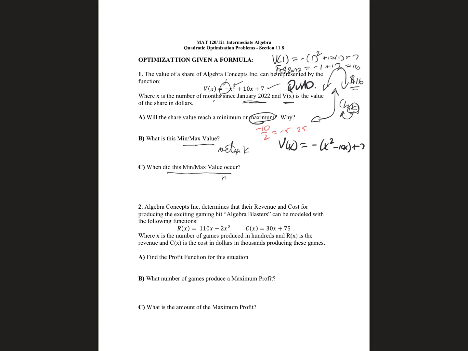Next, we keep everything the same, but we add 25 and subtract 25. That balances things off in terms of the vertex. The plus 25 we want to keep inside.